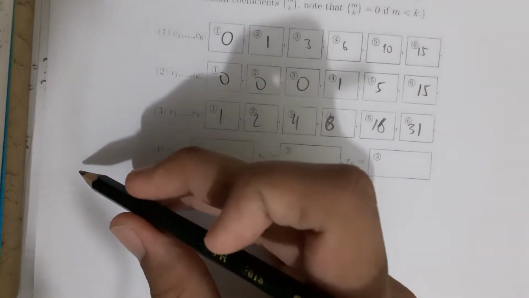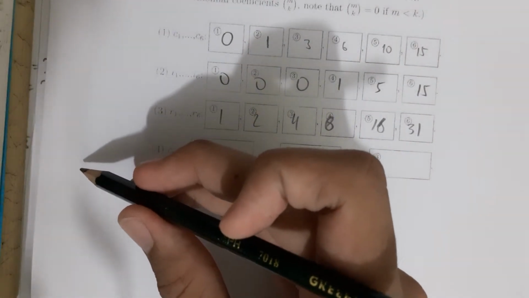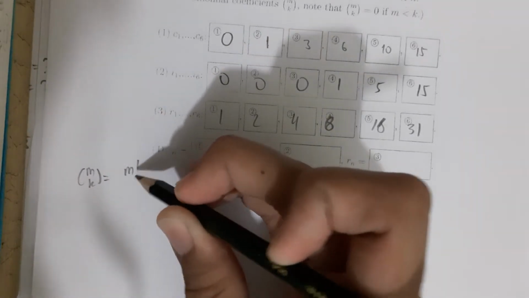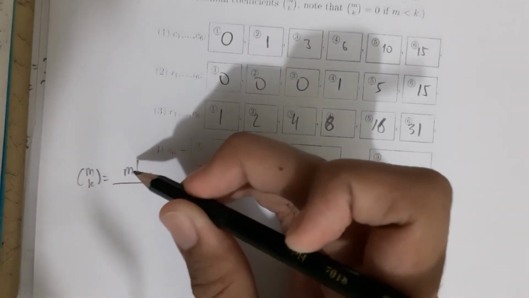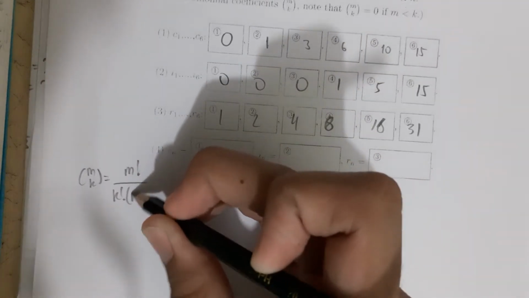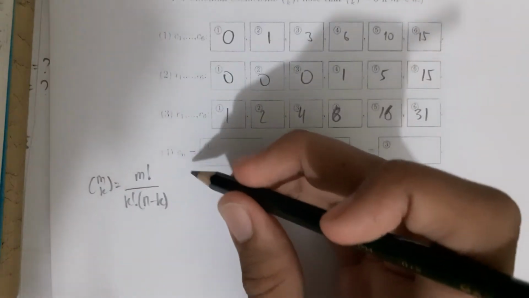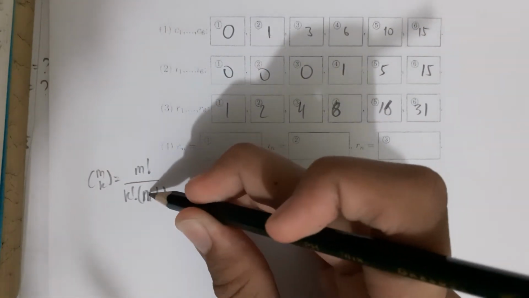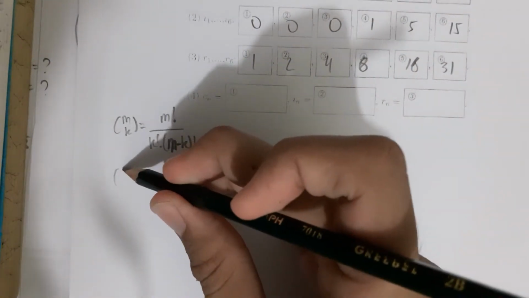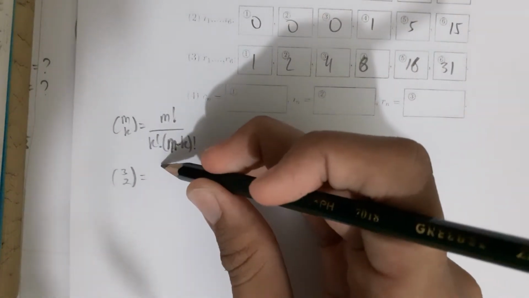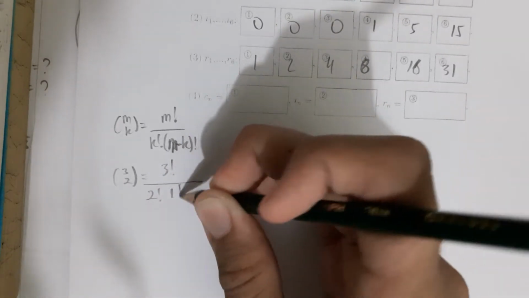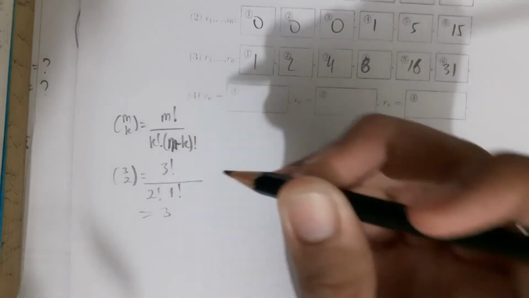If you don't understand binomial coefficients, this is how it is done. m choose k is equal to m factorial over k factorial times m minus k factorial. For example, if you have 3 and 2, this will be equal to 3 factorial over 2 factorial times 3 minus 2, which is 1 factorial. So this is equal to 3.